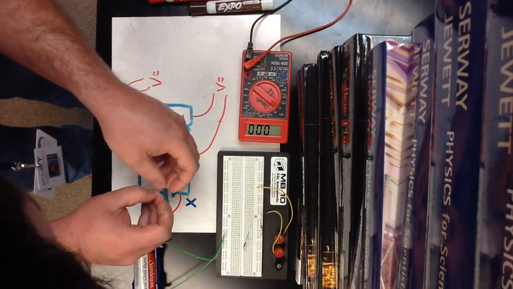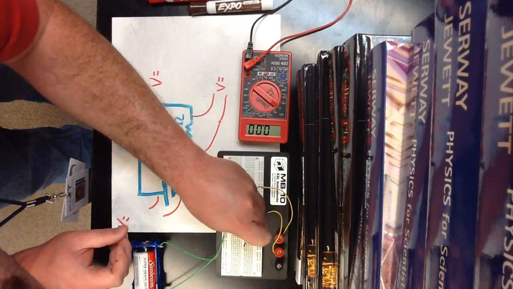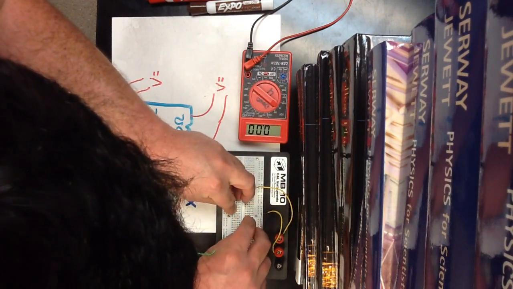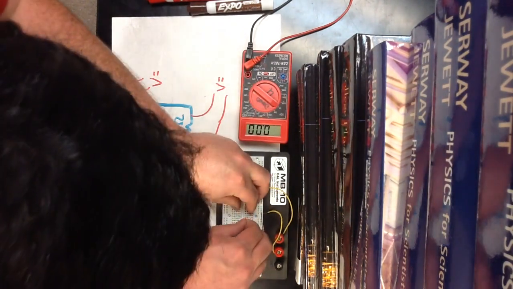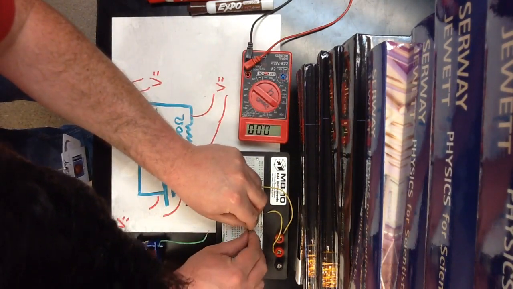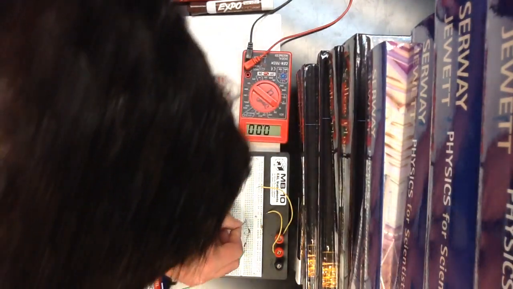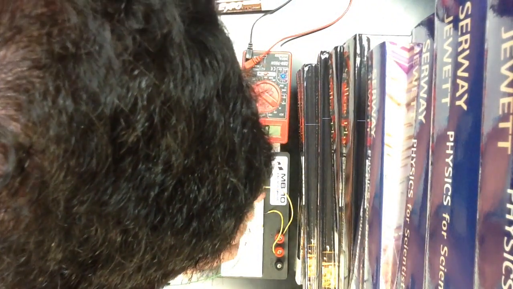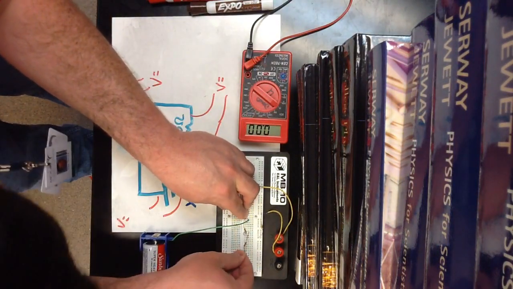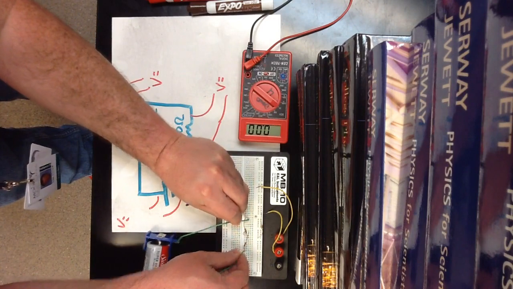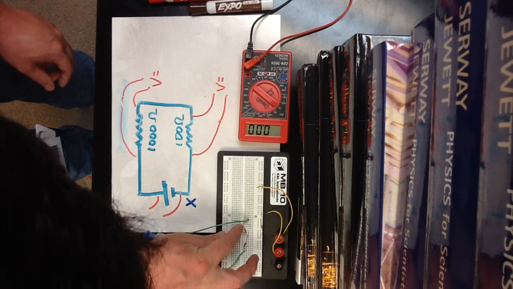Then I'm going to take the foot of the 100 and put it in the same row as one of the 1000, and then into a different row. Make sure everybody's seated real nice. And then I'm going to put the battery leads, I'm going to hook them up to the resistors. So electricity should be flowing using the standard direction of current from the positive side of the battery to the 1000 to the 100 back to the battery.